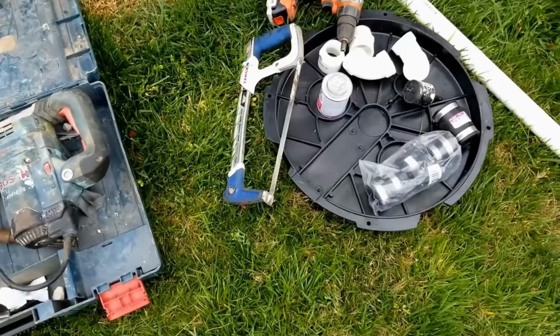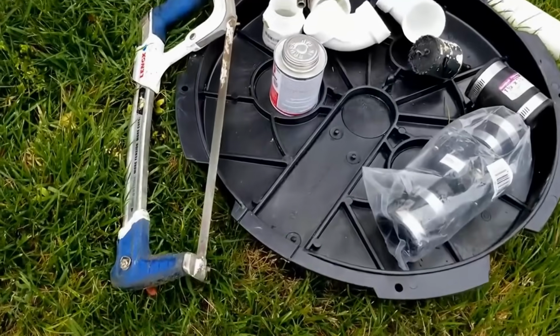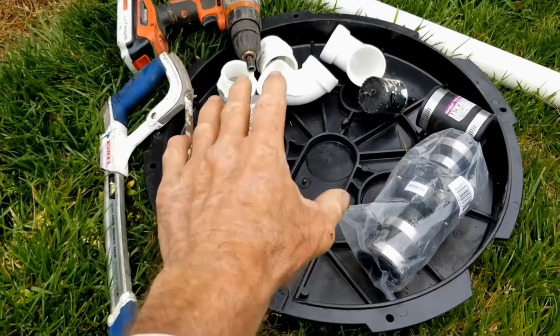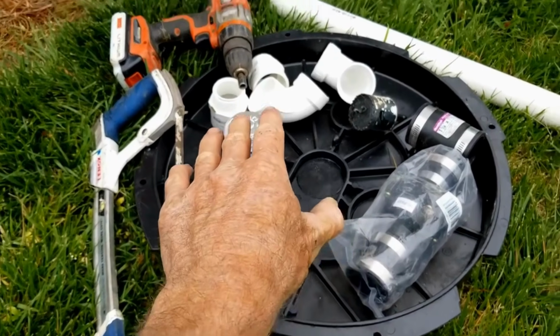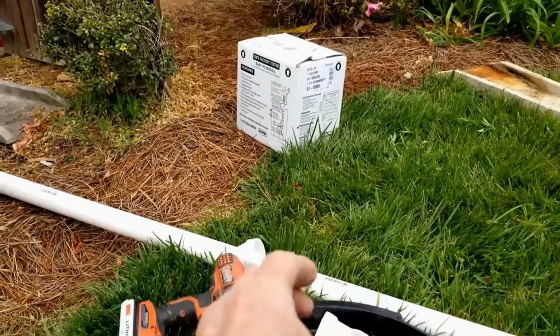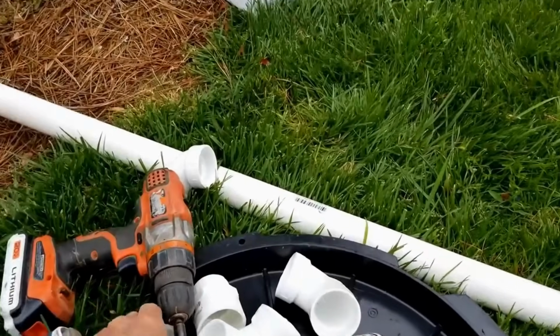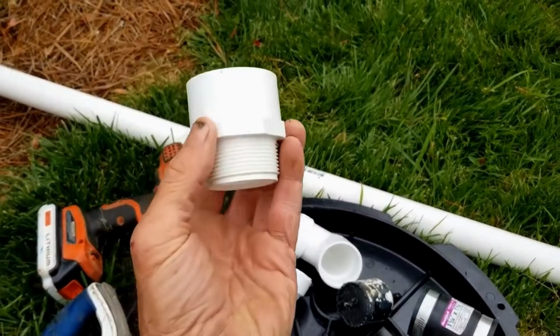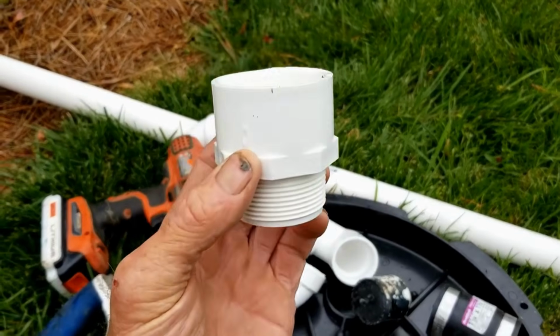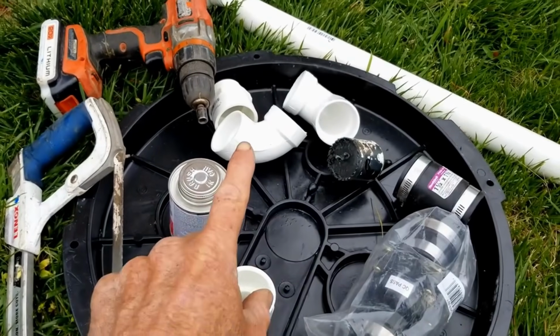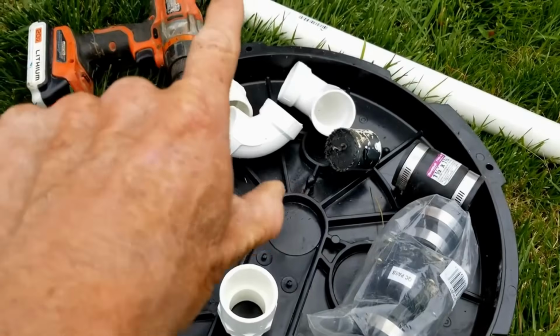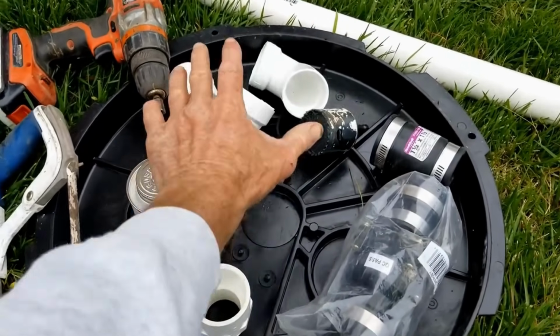So tools and parts for this job, pretty basic, lots of little parts. We've got some 1.5-inch plumbing parts because we're coming out of that Zoeller M98 through a 1.5-inch port discharge. And of course we'll start with that male threaded 1.5-inch adapter. We'll build that up with a check valve, and then we'll come up and we'll turn and go through the wall. So that's those parts.